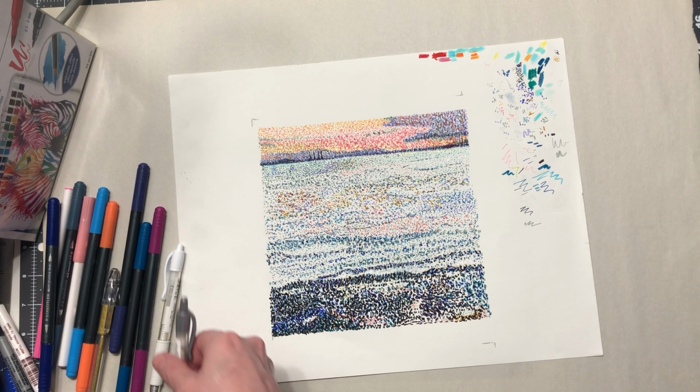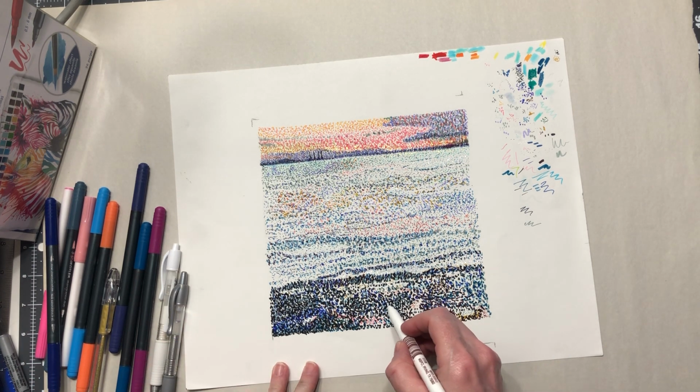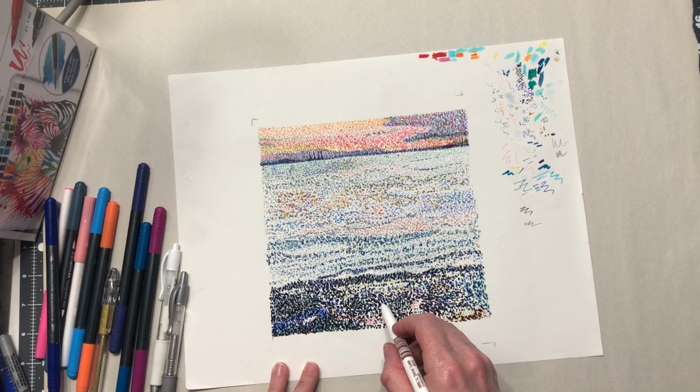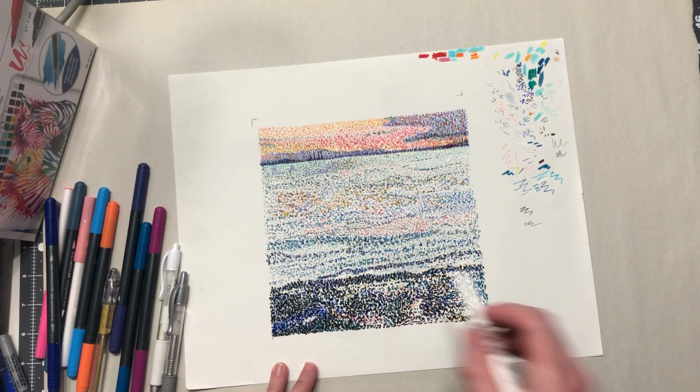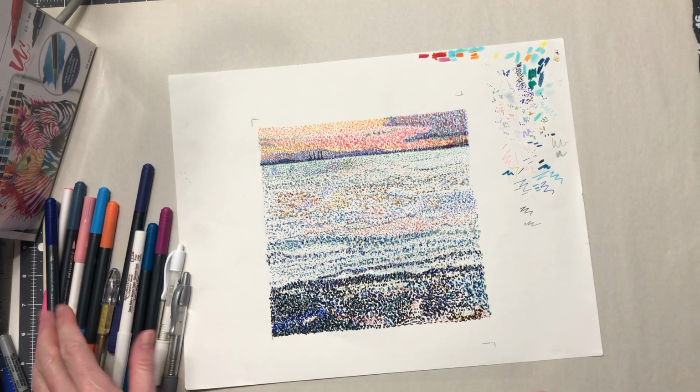So if I want to go into an area and tone it down a little bit, just go in here. I don't know how well you can see what I'm doing. I'm just going over some of the darker areas, and then I immediately get a feeling like it's not quite as dark. It's a little bit more muted. And, you know, you just want to experiment with it.